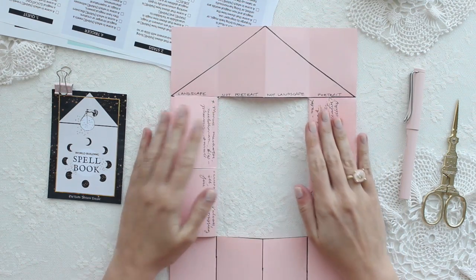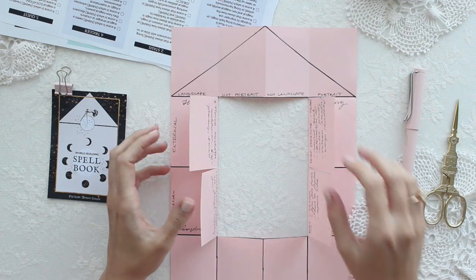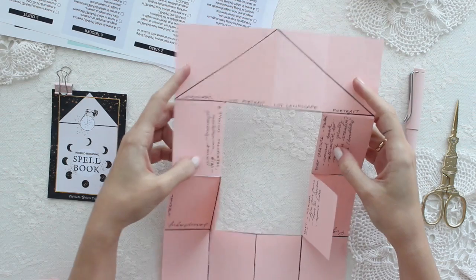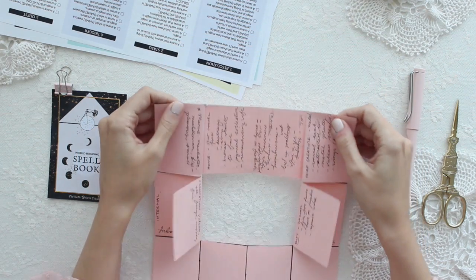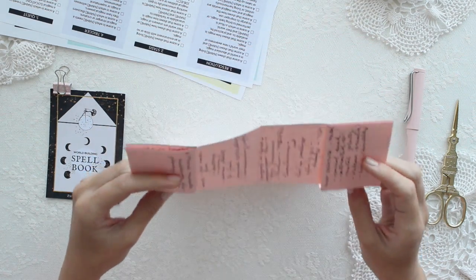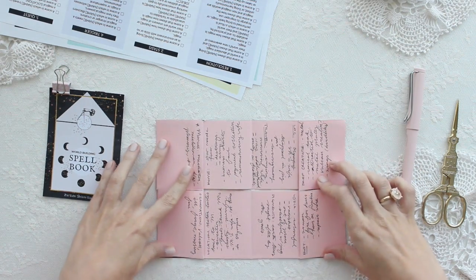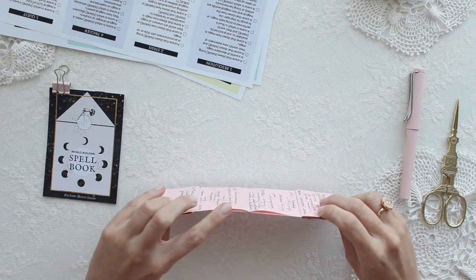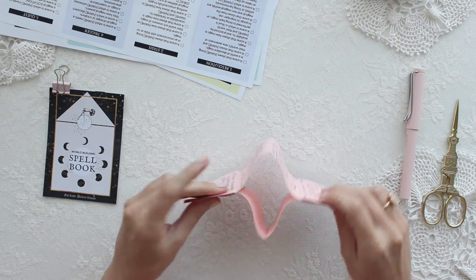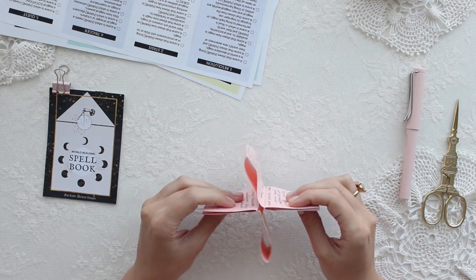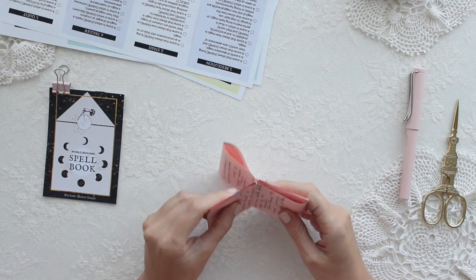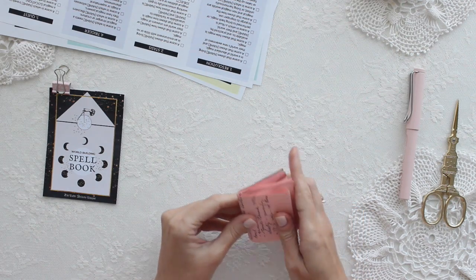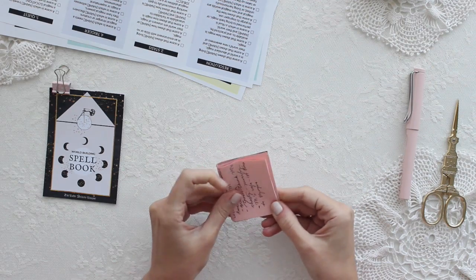But another thing we can do is we can fold it into a little booklet. So to do that, we are going to fold the roof back like so, and we're going to fold this like so, and then we're going to fold that in half, and then we're kind of going to make a little hole like this, push it together, and then it sort of depends which page you would like as the front. You can choose whichever one you want, and then fold it around.